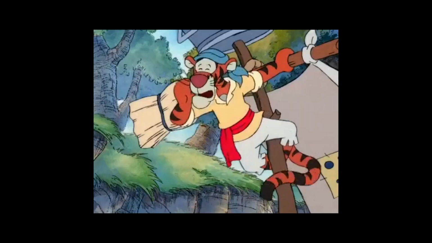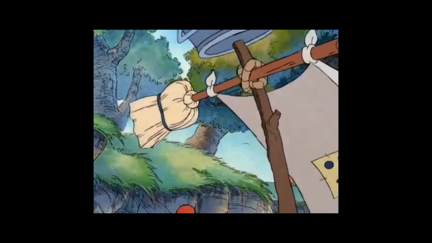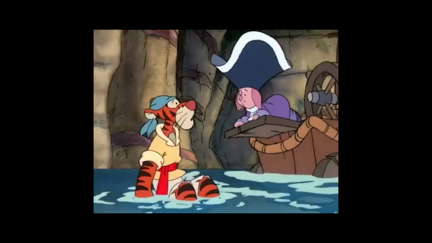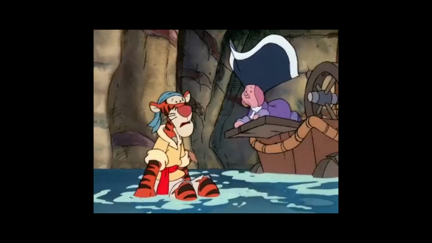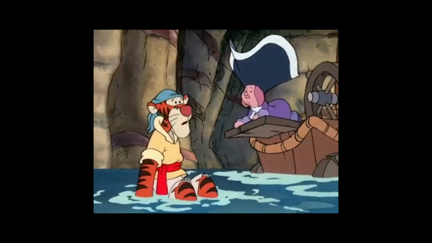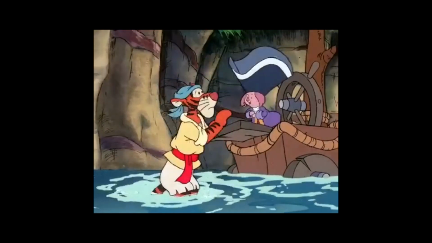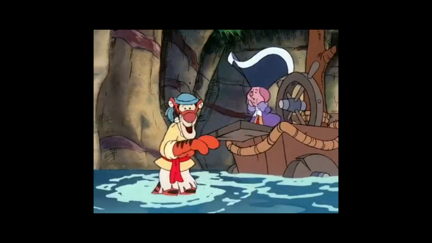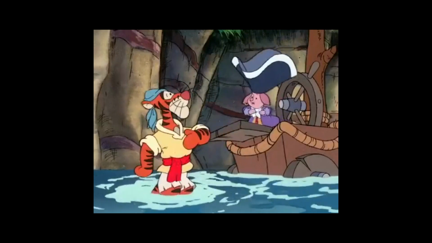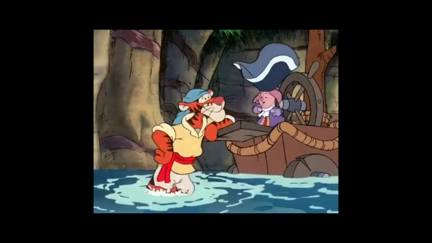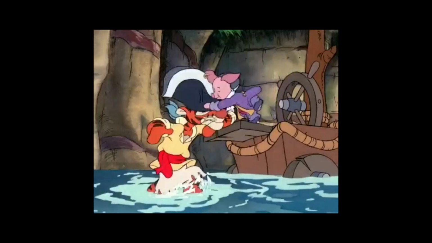We're sinking! Abandon ship! Tiggers and Tiggers first! But, what about piglets? Piglets? It's their duty as captains to go down with their ship. Oh, dear. Are you sure? Absolutely, positively. Then my last command as captain is, Tigger, you're captain.